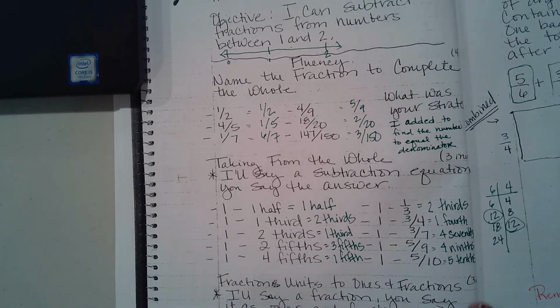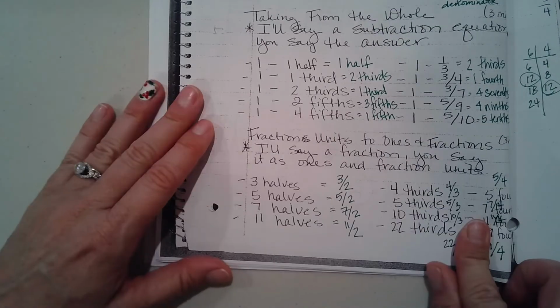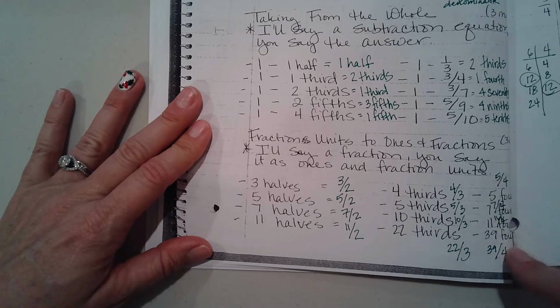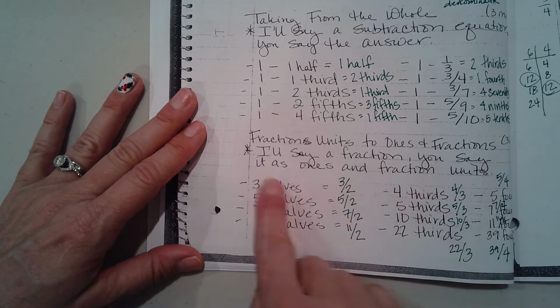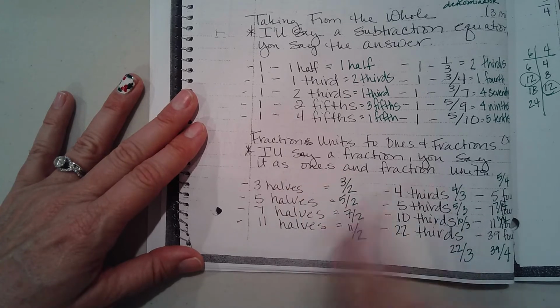Now, this over here down at the bottom, I got a little swirly. It got a little bunched up there. So I'll say the fraction and you say it as ones and fraction units.